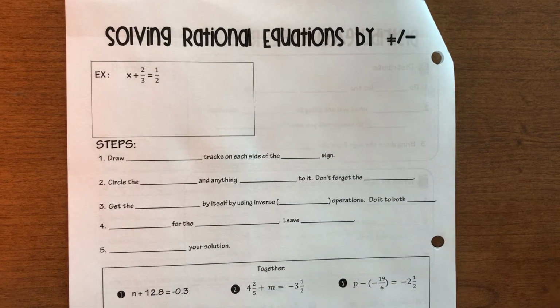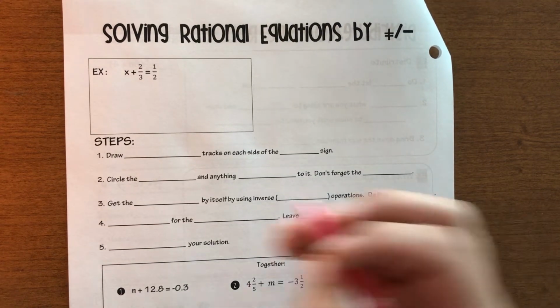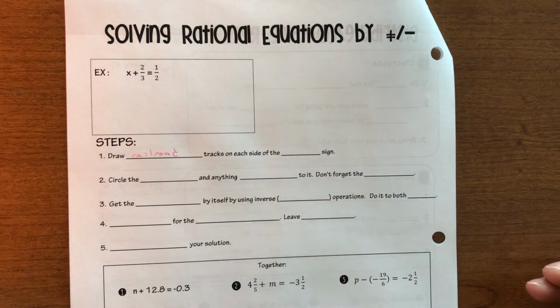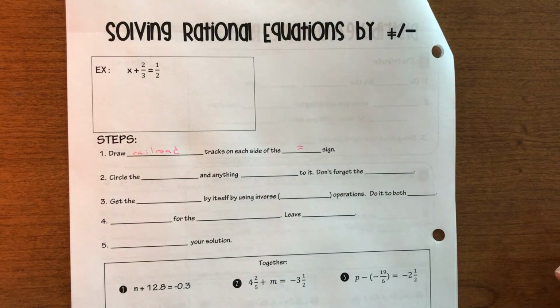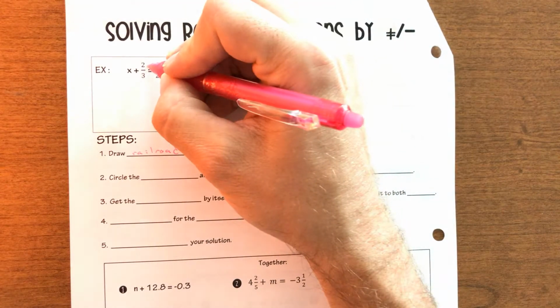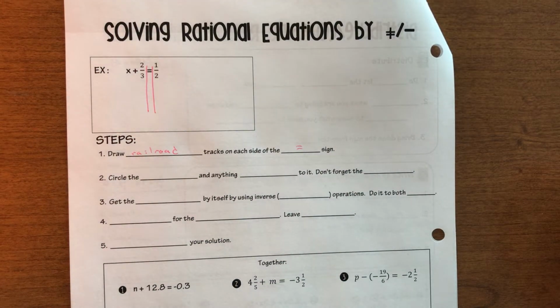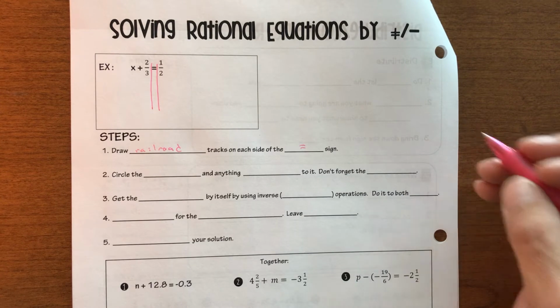So we'll go really quick because you've got a lot of practice with these. Step 1 is we're just going to draw our railroad tracks to remind us what we're doing. We're going to draw railroad tracks on each side of the equal sign. And again, this is just to help us remember that we make sure we do the same thing on the left as the right, that we know the process we're going to work through.